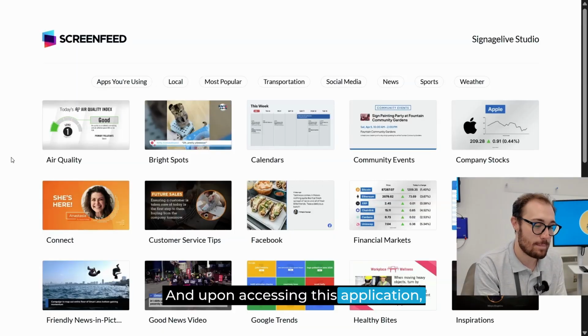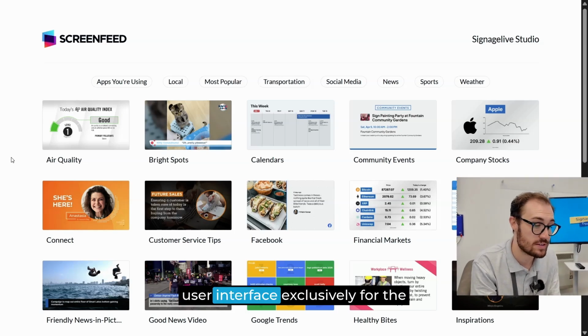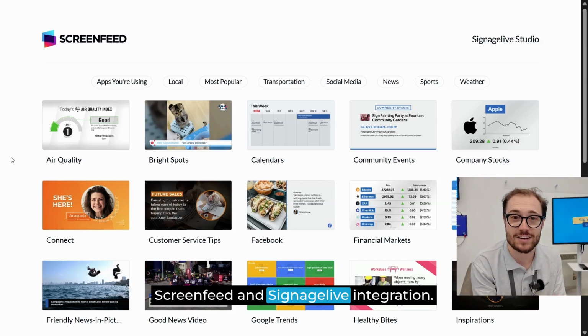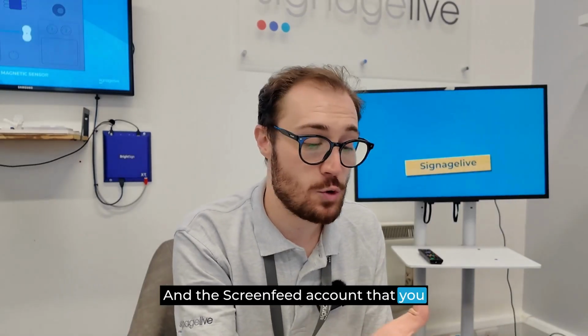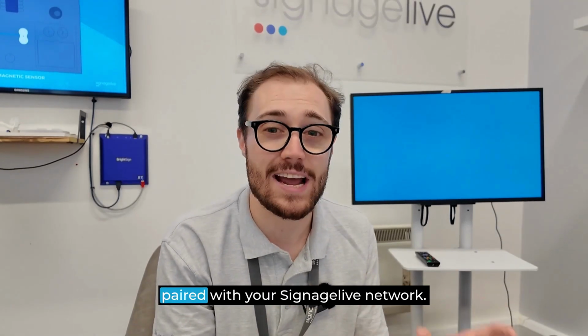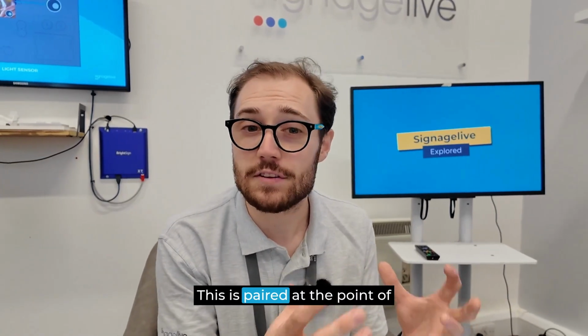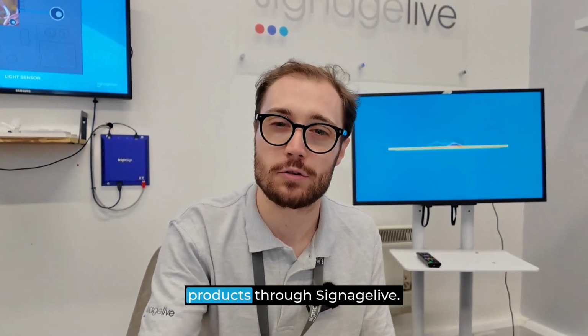Upon accessing this application, you'll be taken to a brand new user interface exclusively for this Screenfeed and Signagelive integration. And the Screenfeed account that you actually access will be whatever one is paired with your Signagelive network. This is paired at the point of purchase when you purchase your products through Signagelive.